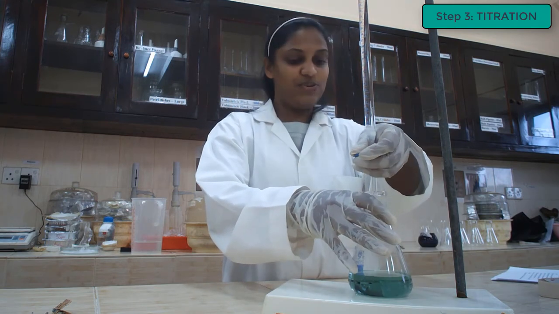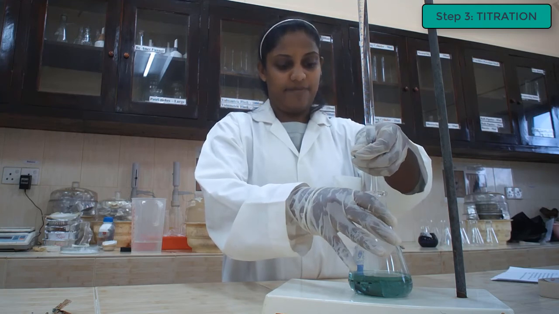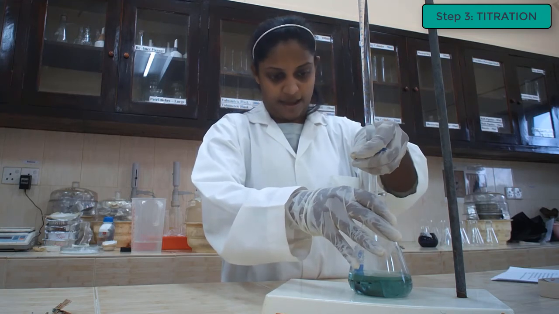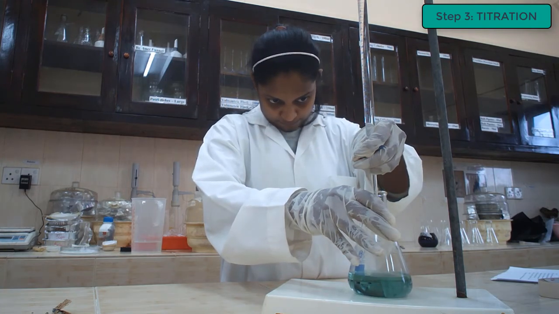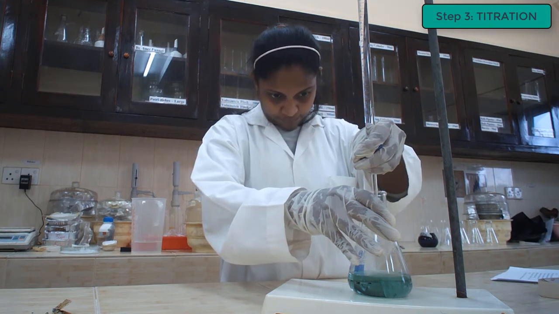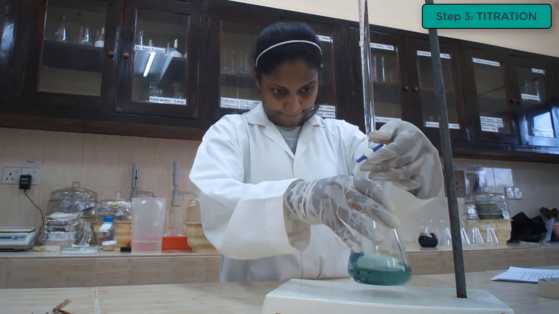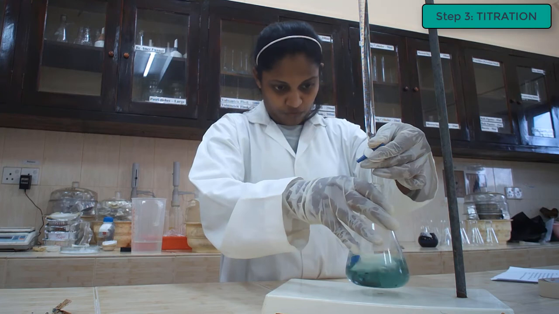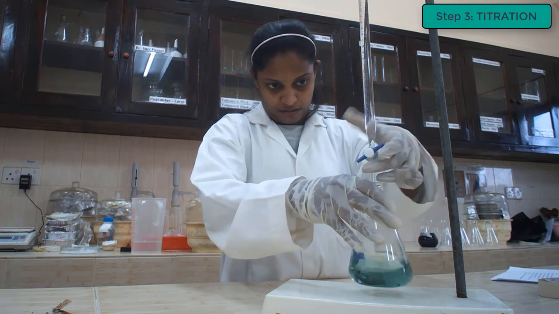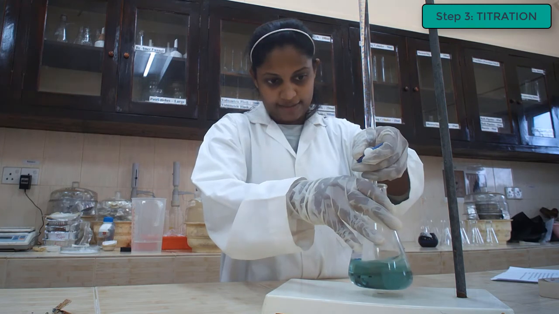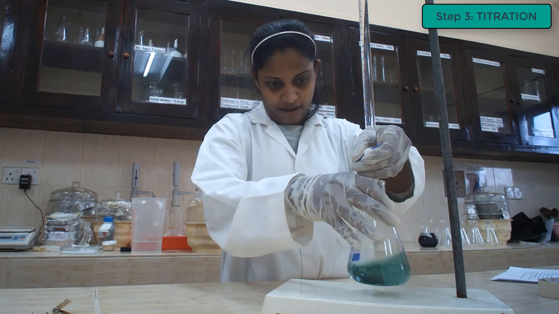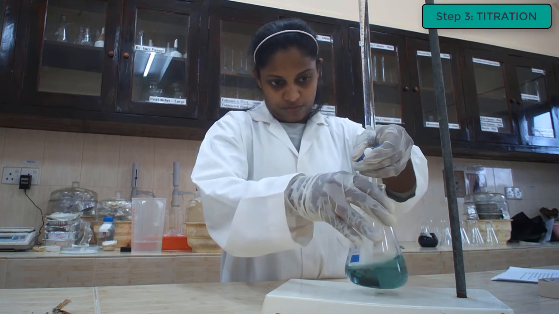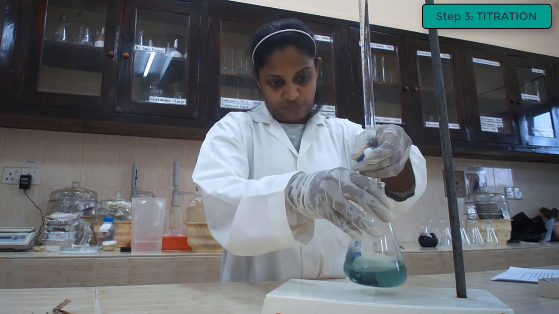In here we are going to use 0.01 N hydrochloric acid and carefully do the titration. When we are doing the titration, it is better to add the HCl dropwise, otherwise the endpoint cannot be distinguished very well, and shake the solution while holding the neck of the flask.